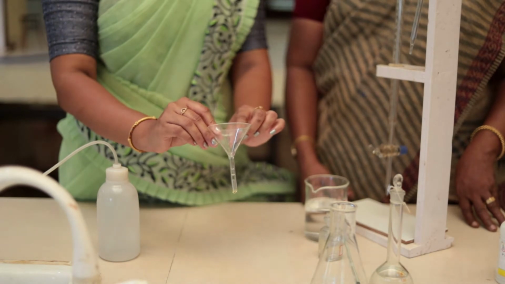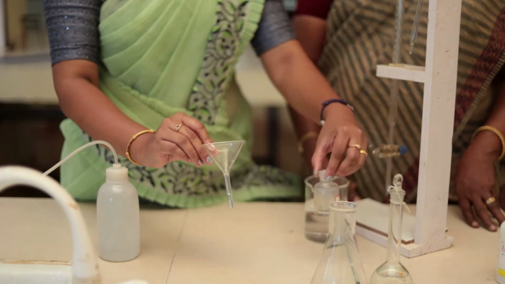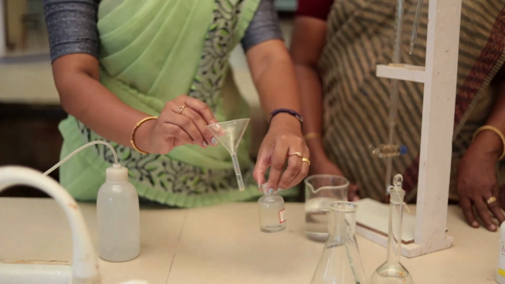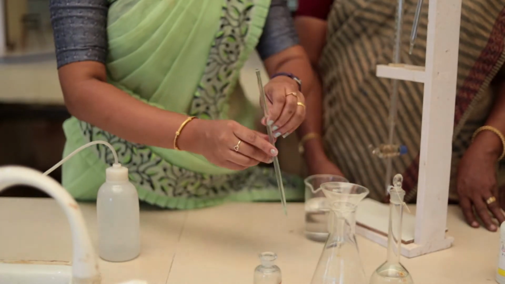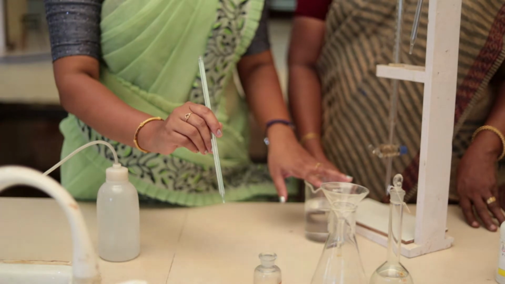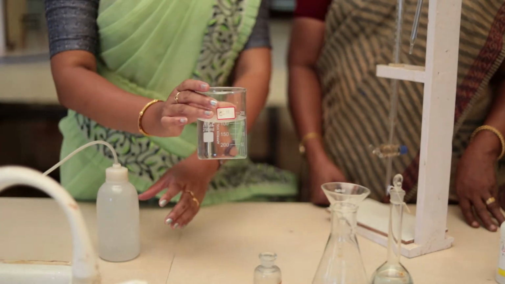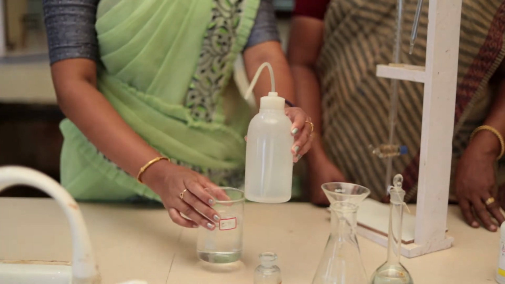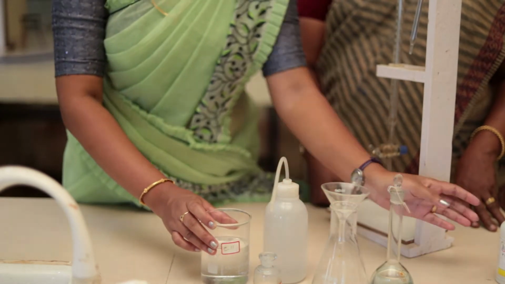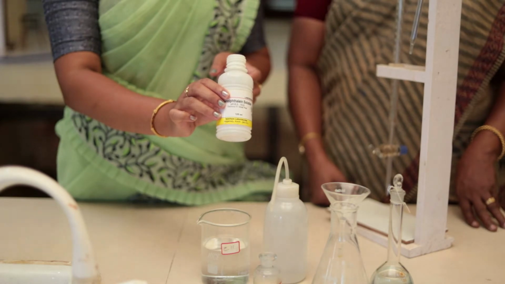This is the funnel used for transferring the alkali solution from the small bottle to the standard flask. This is a glass rod used for transferring the alkali solution from the small bottle to standard flask. And this is beaker, this wash bottle, and this is the indicator phenolphthalein used for the titration.